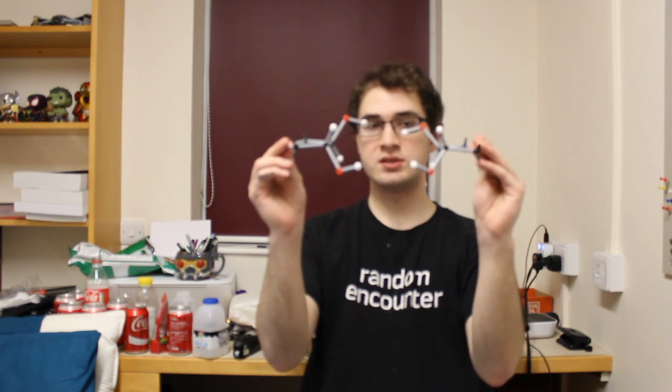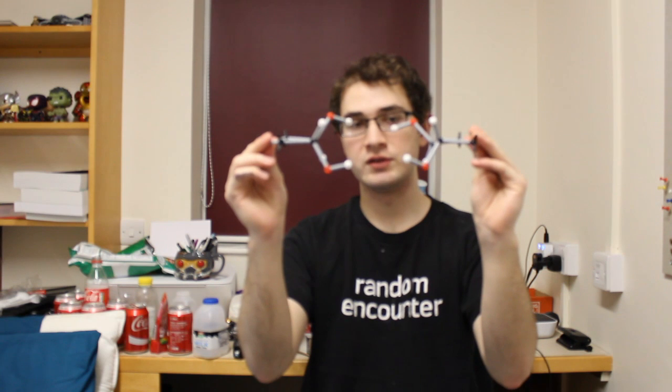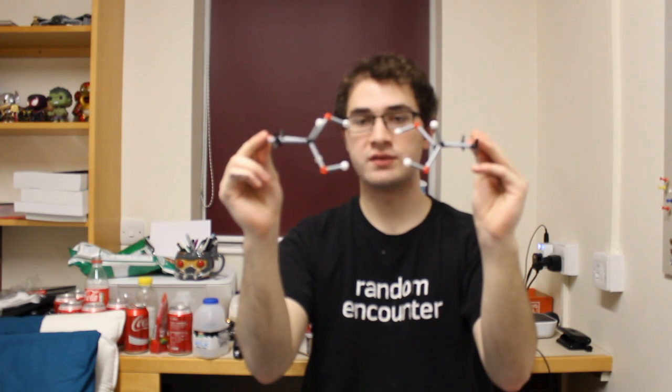Stereoisomers are based on the 3-dimensional arrangement of the atoms in a molecule. There are 2 types of stereoisomers. There's enantiomers and diastereoisomers. Enantiomers are non-superimposable mirror images of each other. For example, I have these 2 molecules here, and if you notice, they are mirror images of each other, but they are not superimposable. Diastereoisomers are non-superimposable, non-mirror images.